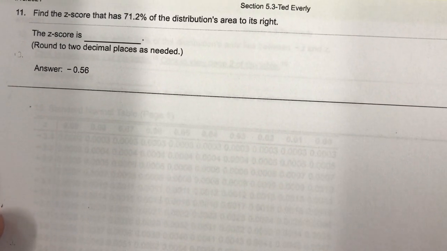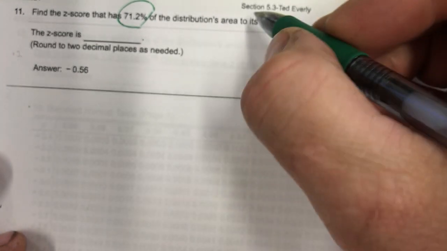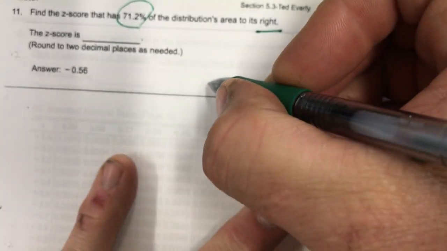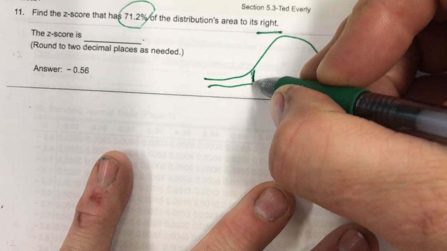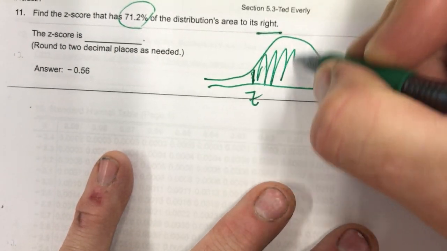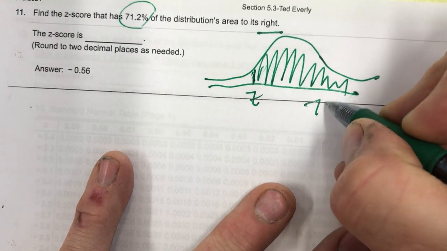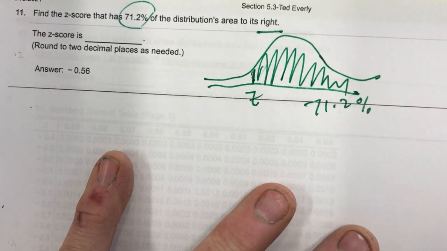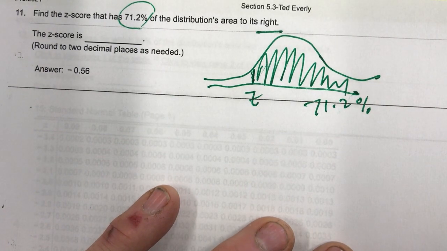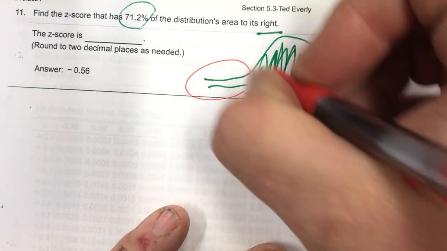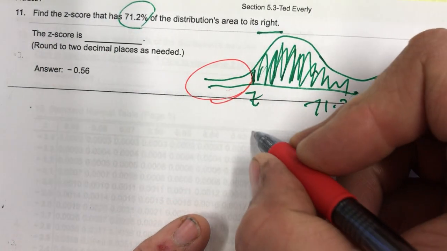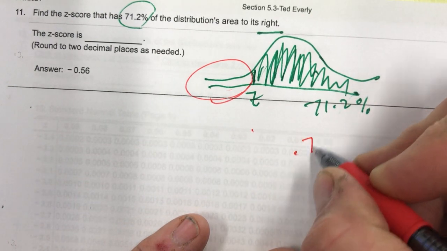Number 11, find the z-score that has 71.2% of this ratio to the right. Oh, okay. Look here now. We've got the bell curve, and we've got a z-score that has all this to the right, 71.2%. Now, our table is to the left. So we've got to figure out what this is to the left. So that's really easy. This is 0.712.